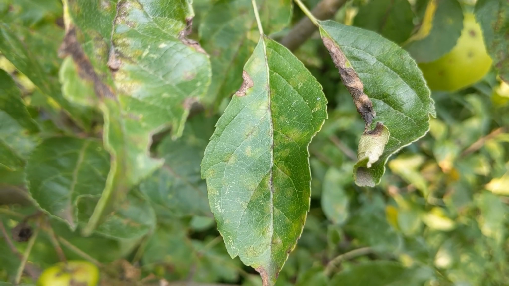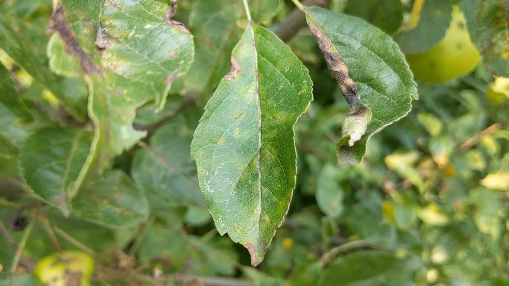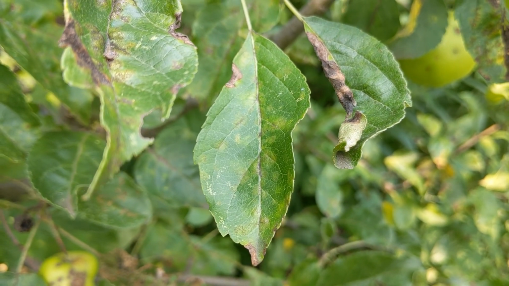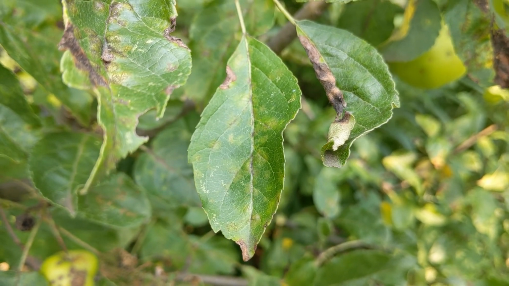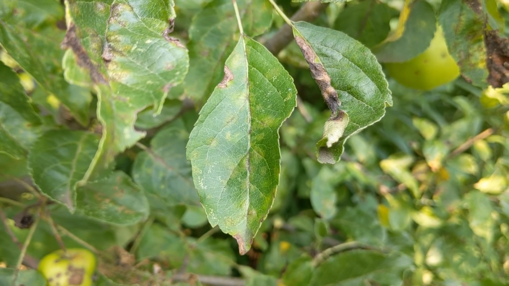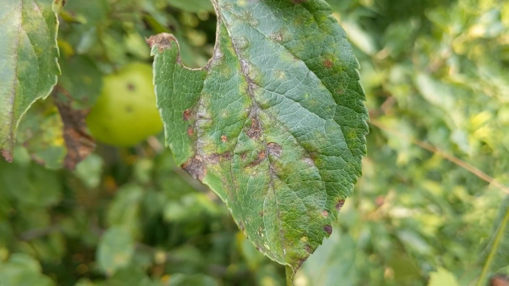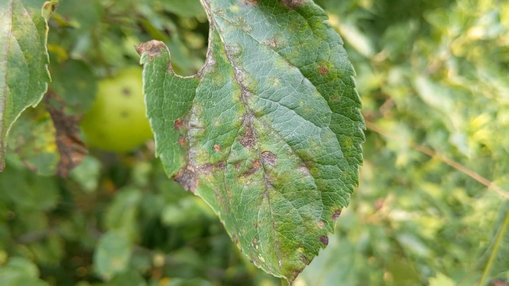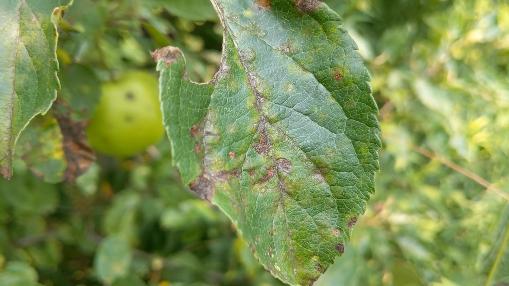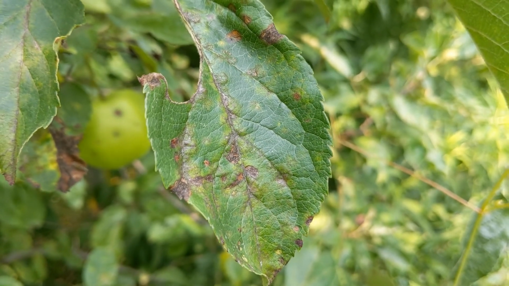Apple scab will first show as light green spots on the leaf, and then eventually turn more of a dark olive brown color. As the lesions mature, they will begin to produce black velvety hyphae, and will eventually look more like this. As the disease progresses, the lesions will melt into each other and cover the entire leaf surface, and eventually the leaves will turn yellow and drop.